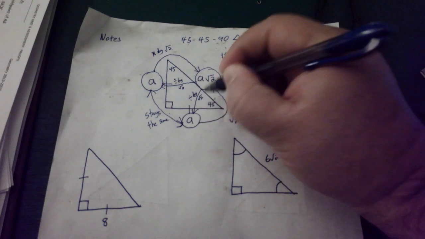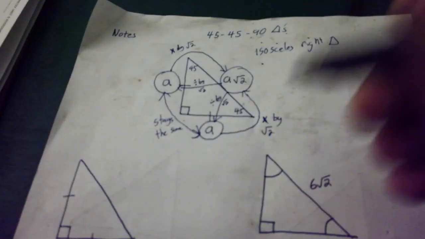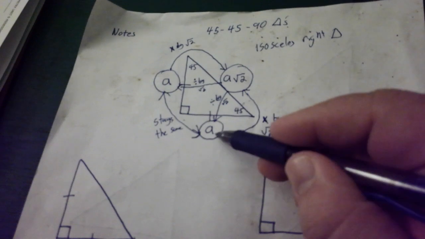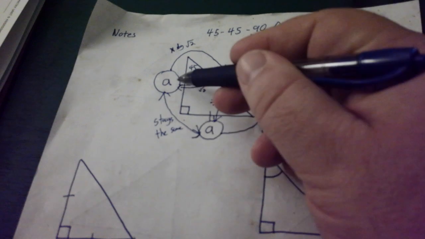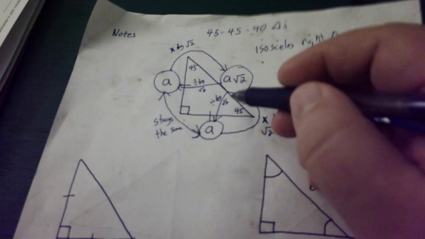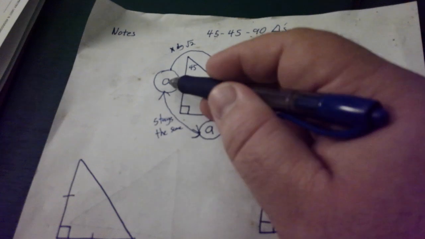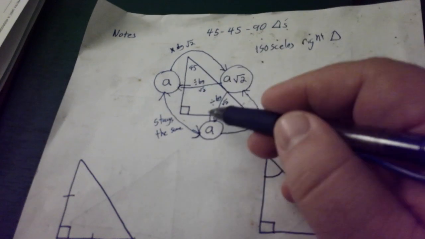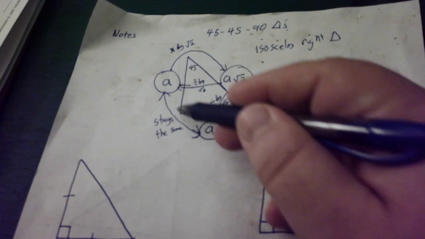All right, so that is a complicated looking flow chart, if you will. But basically, if you're given this one, you multiply by the square root of 2 to find this one, and this one just stays the same. If you're given this one, and you need to go over here, you divide by the square root of 2. If you need to go here, you could divide by the square root of 2. But if you went this way already, you know this one just stays the same as that one. These two are always going to match.